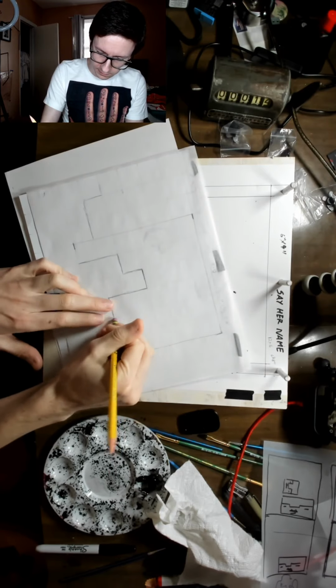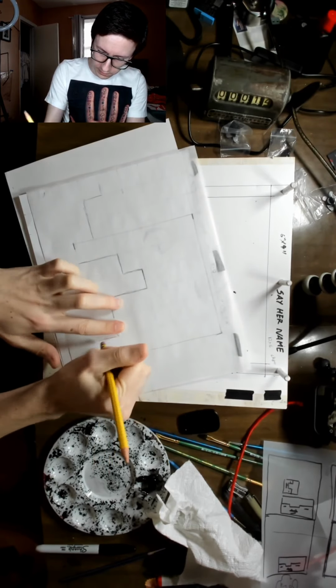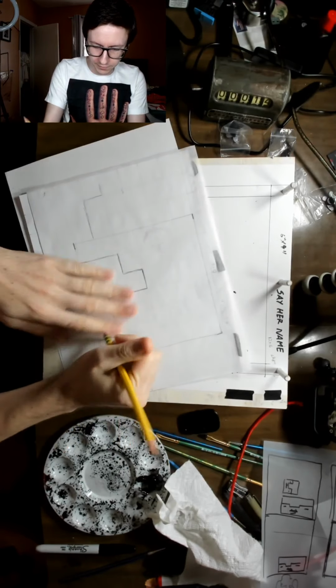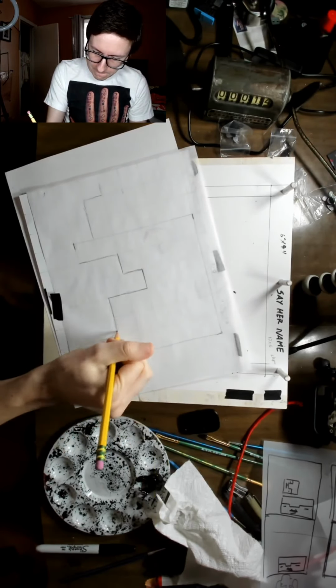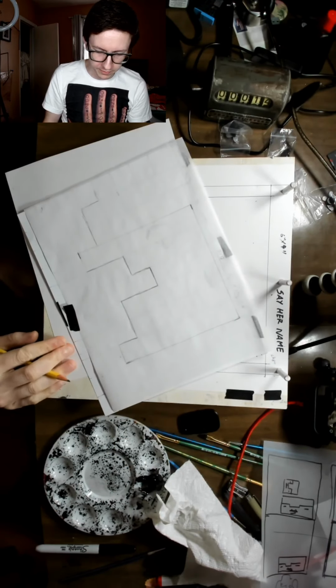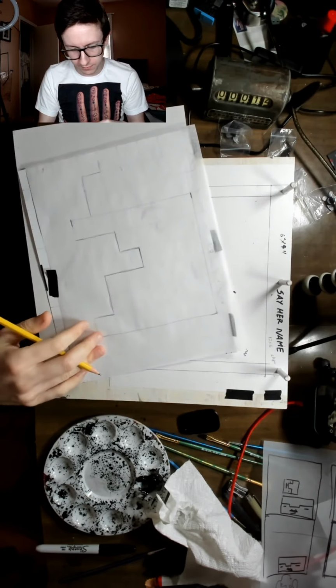Okay. And this one go up as well. Nope, I'm going to leave it. This might be best to just outline underneath it. I think that might be my best option.